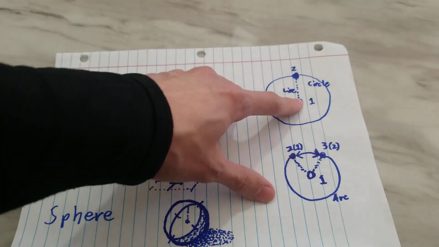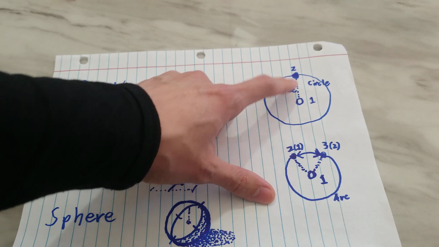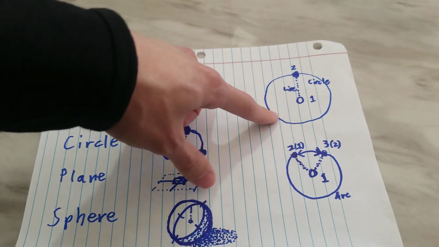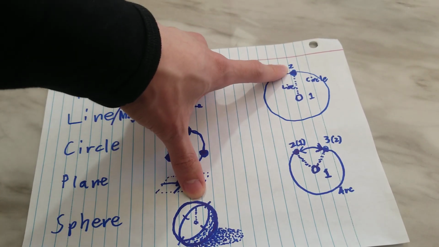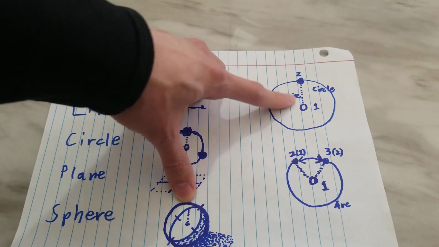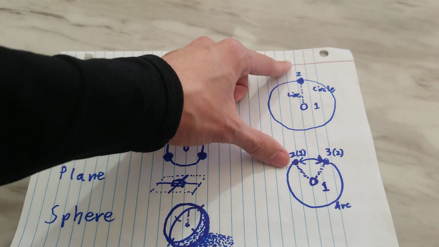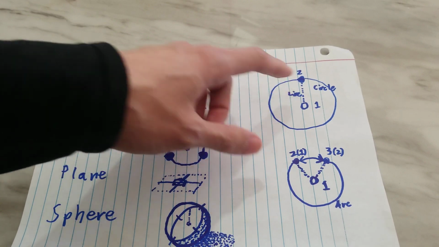So to presume that the center of the circle is better than the circle is to presume that the hidden line that the circle depends on is also better than the center.